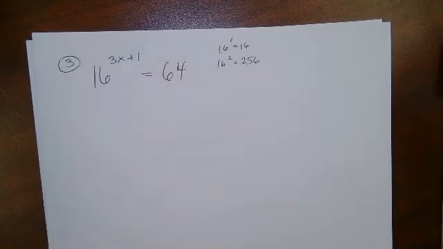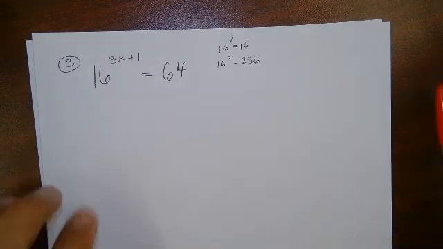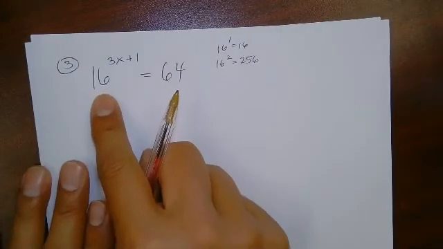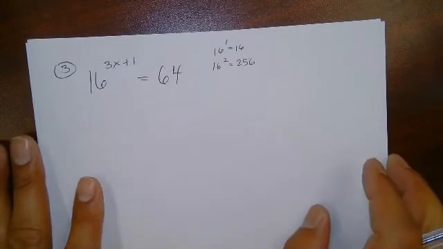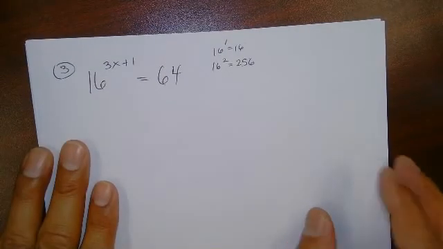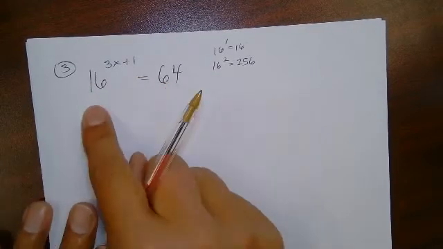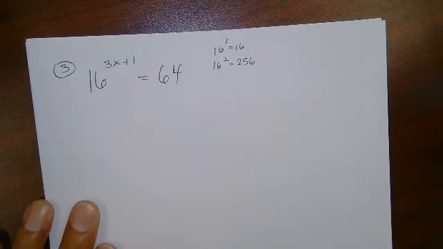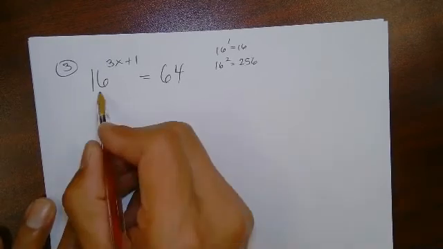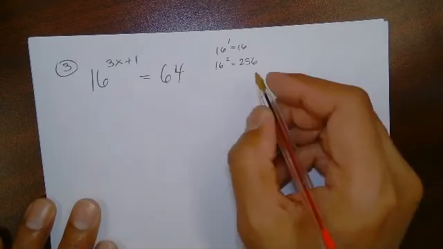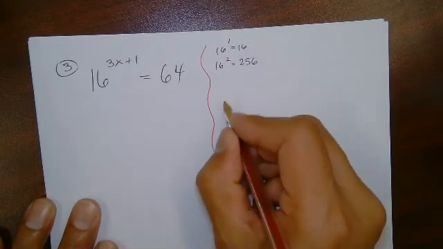So what do you do here when this number cannot be written to this base? Well, if you can't write the bigger number as a base of the smaller number, then this is where you have to find a number smaller than both of these that can be a base for both. And I'm going to tell you what it is. It's going to be 4. See, 16 can be 4 squared, right?